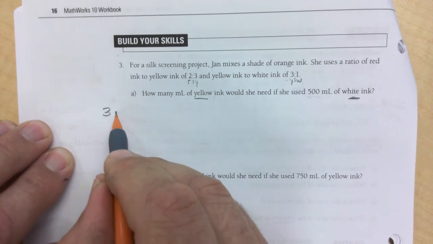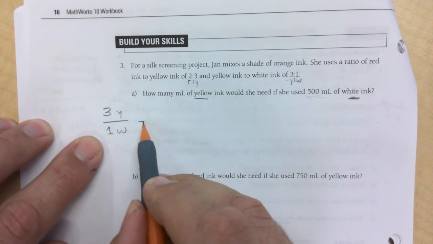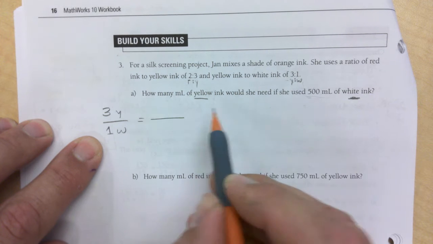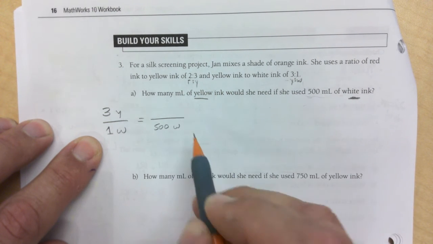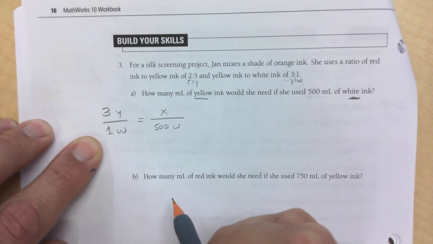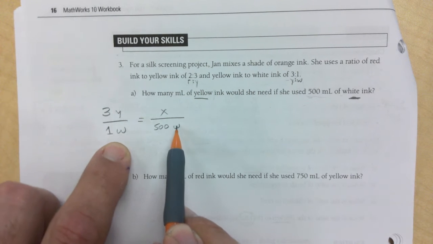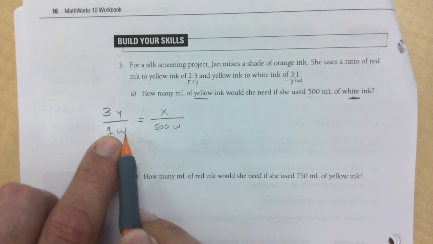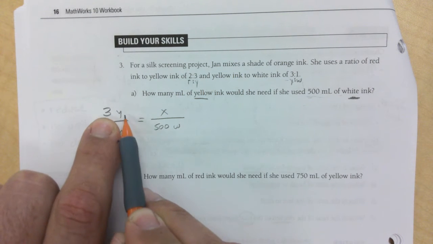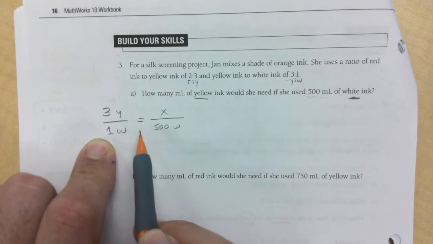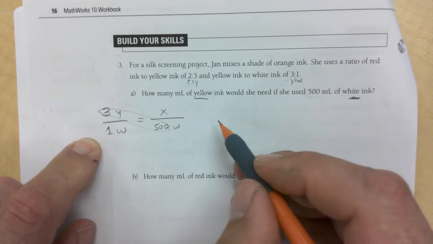So I always write it down like that as a fraction. And the 500 mLs is white ink, so that would go down here. And this is your unknown, okay? So white always goes on the same side, like the same variable has to be across from each other. You can't have the 500 up there and then have yellow and white like that. It has to be lined up, okay? So basically you cross multiply and divide by 1.